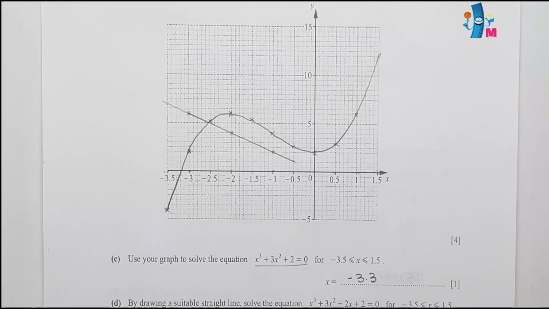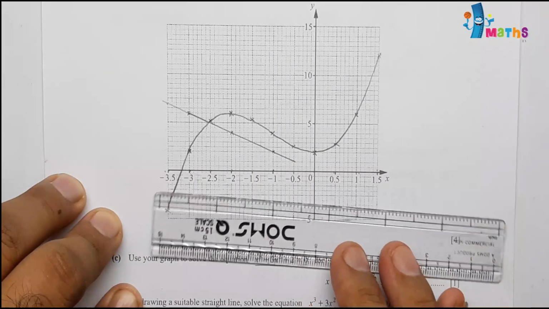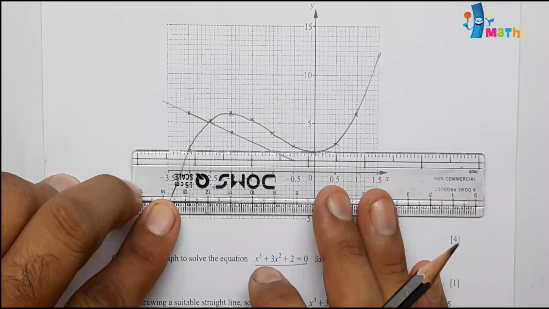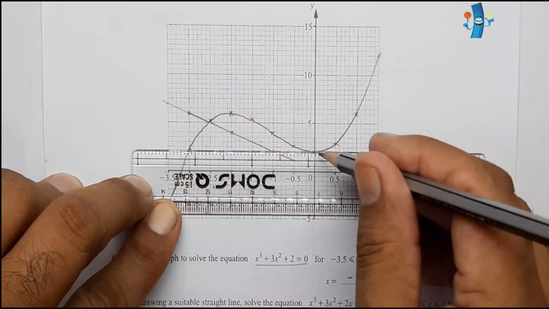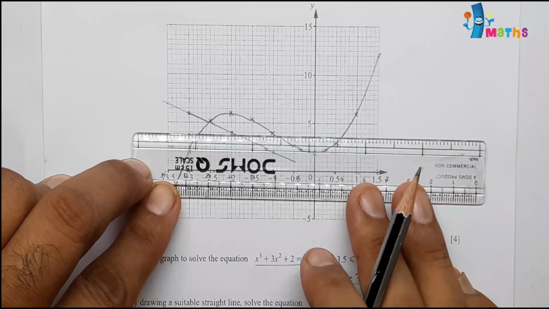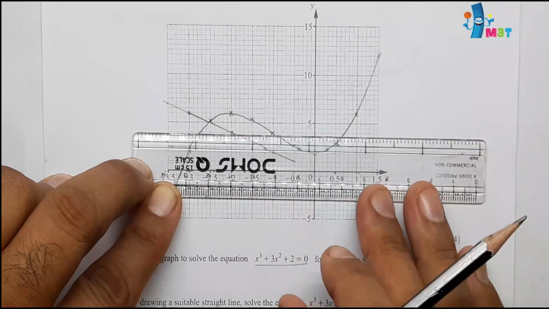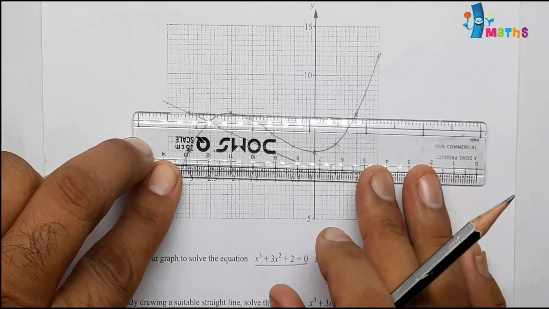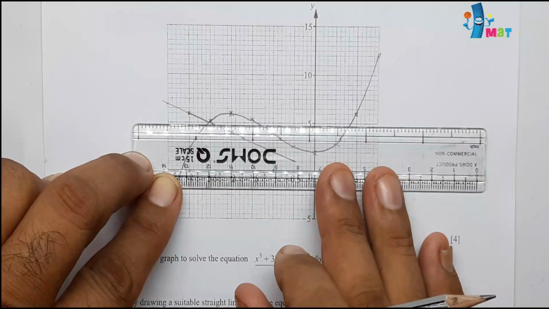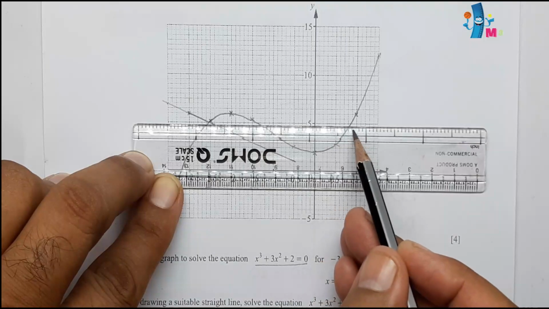The value of k can be, for example, a y value that should be more than this one. If we move above this point, the line will be intersecting the curve at 3 points. For example, over here, see 1, 2 and 3 solutions. Up to this point, and below this point, it will be having 3 solutions. See 1, 2 and 3.